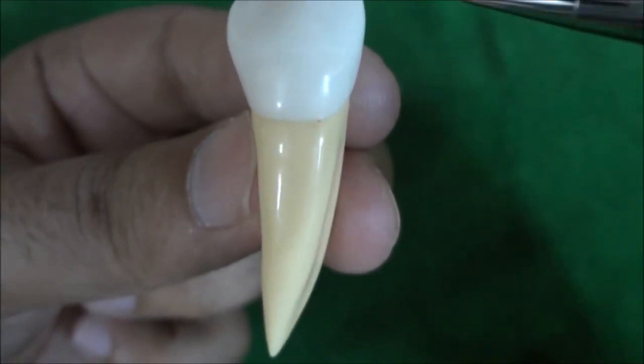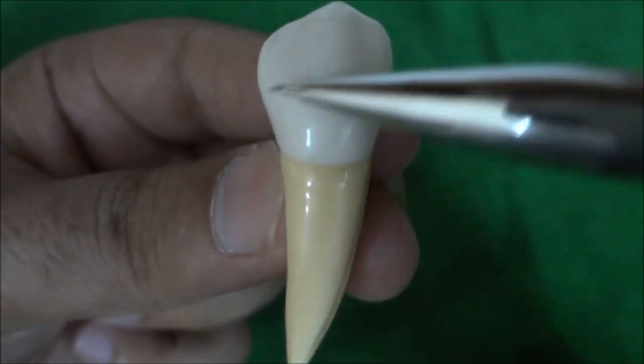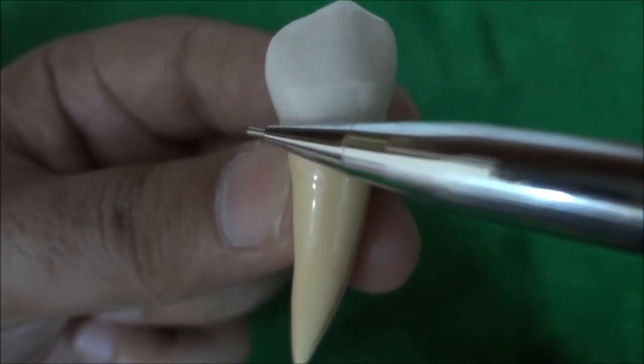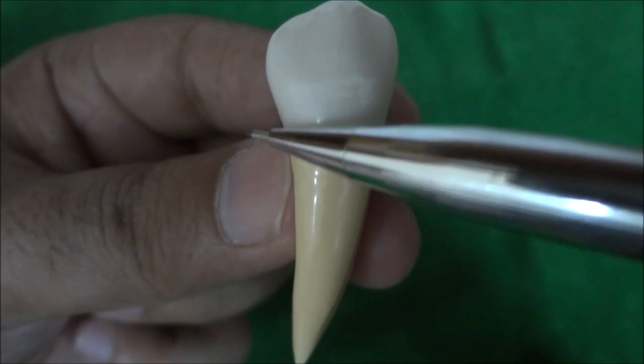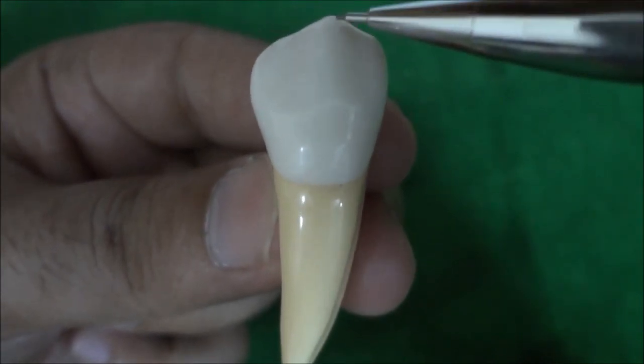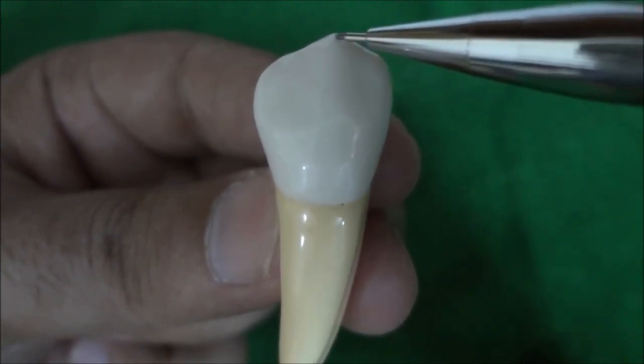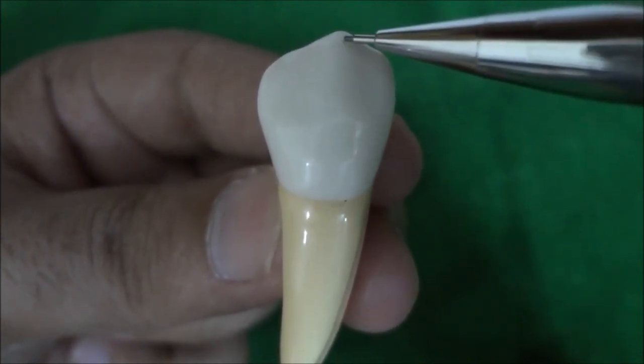The mesial outline of the crown is straight as compared to the distal outline, which has a slight concavity. The tip of the buccal cusp is located slightly mesially. You can see it is slightly present towards the mesial side.